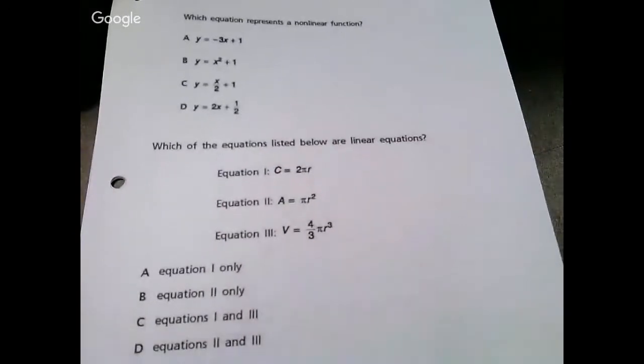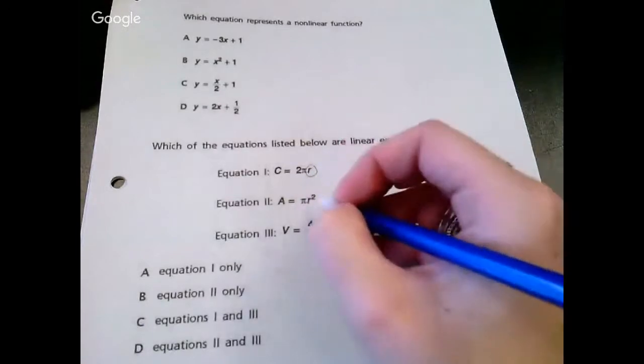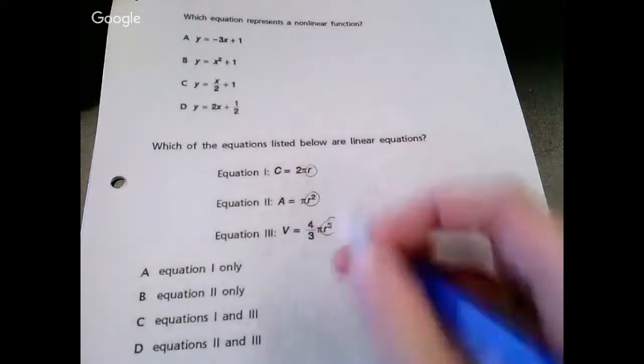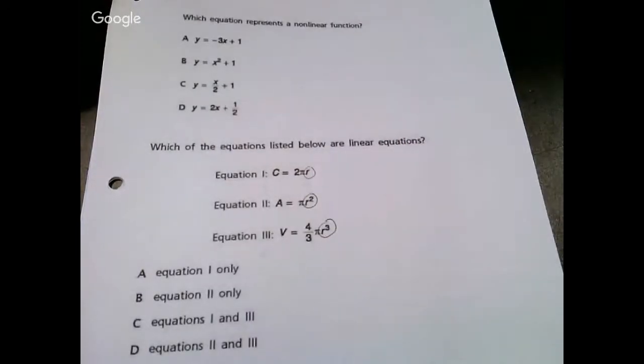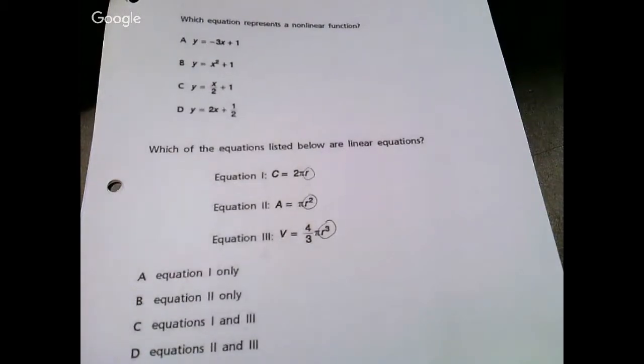All right, welcome back. You have 2 more problems to do. I want you to take a look at both of these. Now, the tricky one with this last one is that our variable here is r instead of x. Don't let that fool you. That's still our variable, and that still needs to have an exponent of 1. Please raise your hand to get it checked when you are done.